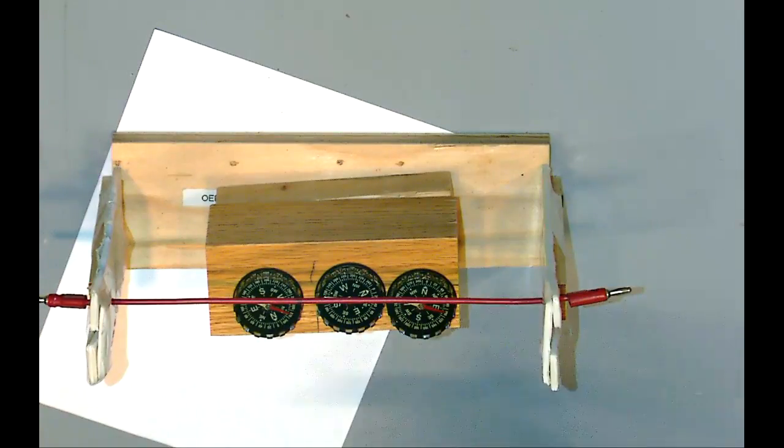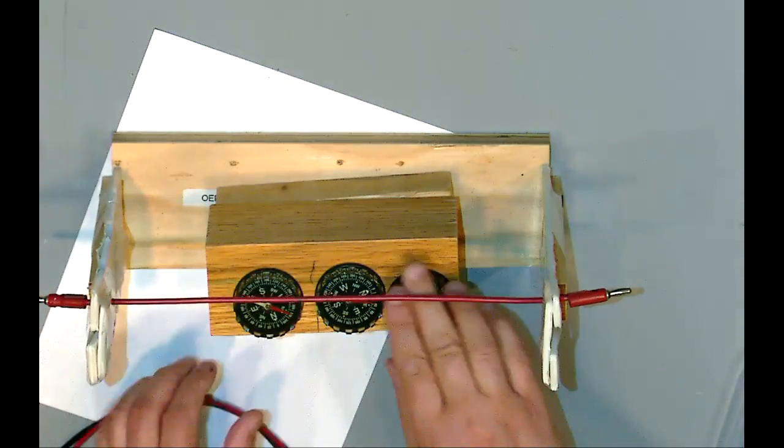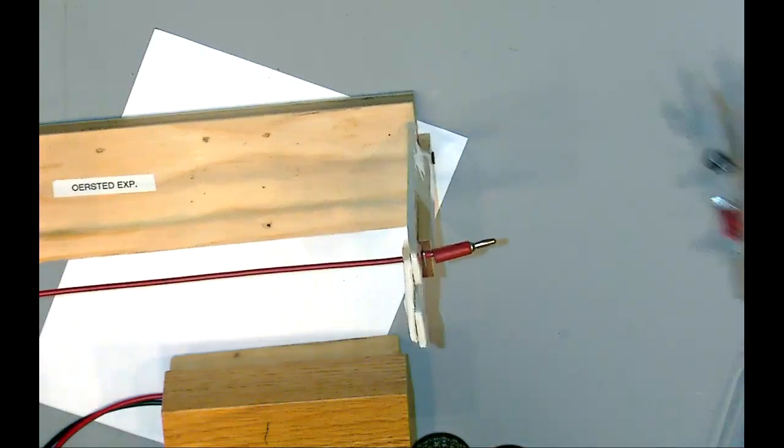So this is a straight wire, and we know now from this experiment, the magnetic field created by this wire should be circular, like this. You just have to imagine the same wire was here vertical, like this, and that's what we saw, circles.